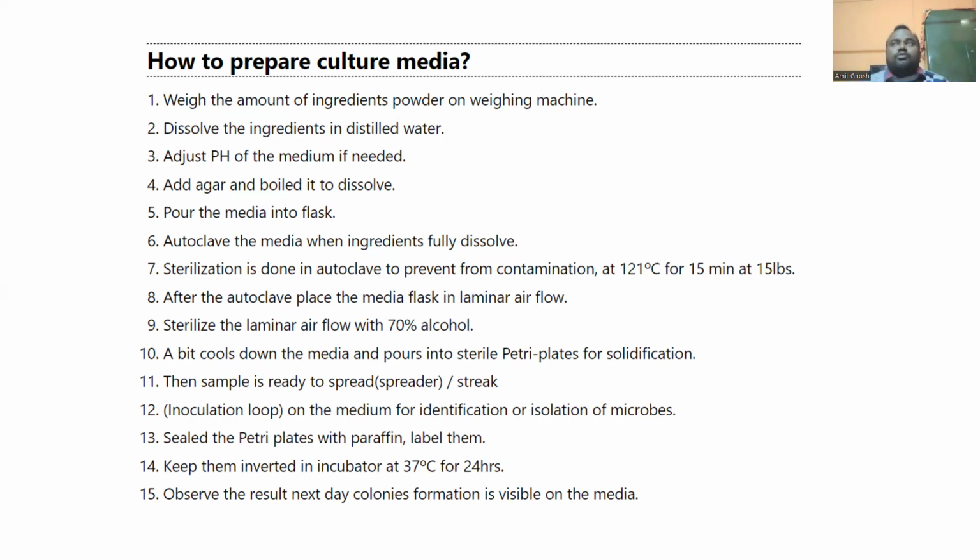You need to boil the agar to dissolve it, and we have already learned the role of agar in the previous slide. It is a solidifying agent. Next, pour the media into a flask. Next, autoclave the media when the ingredients are fully dissolved. Next, sterilization is required.